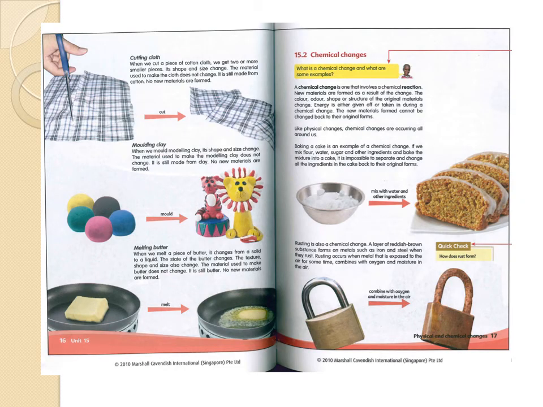Again, here are a few more examples of physical and chemical change. Cutting a cloth, what would you say? Is it a physical or a chemical change? Of course, it's a physical change. The cloth is still the same, it's just that it has changed its shape and size.